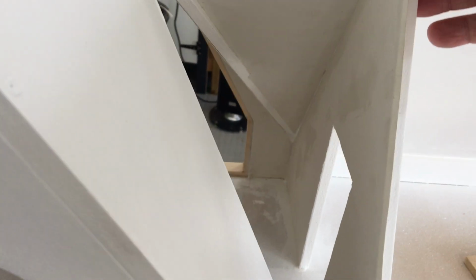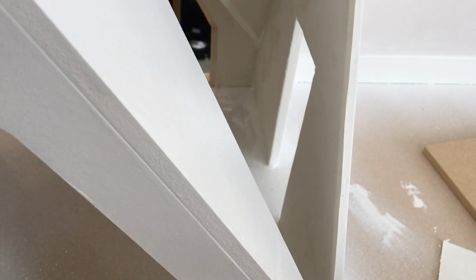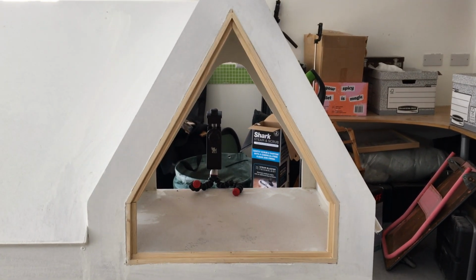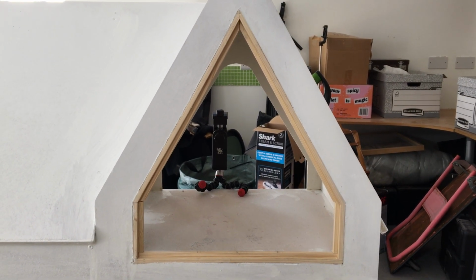The only other thing that needs is just trimming along this edge. But apart from that, it's all in and it's all looking really, really lovely. So this is the next bit I need to work on in order to complete this window, which is going to have a door in it.